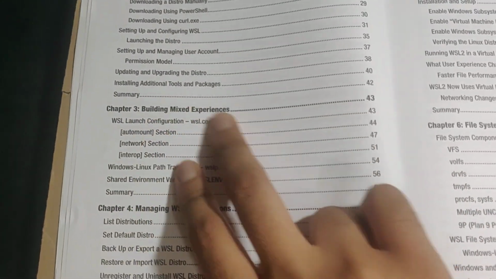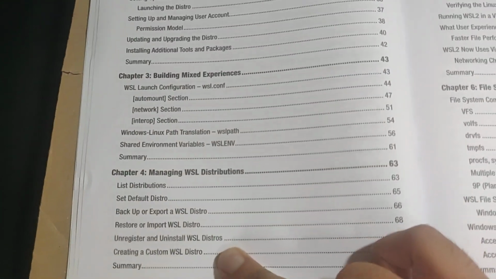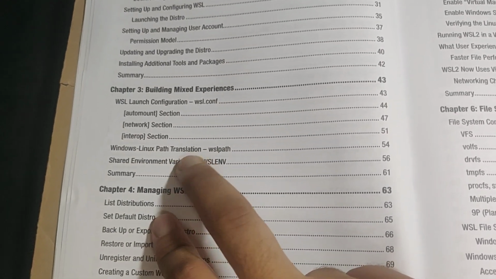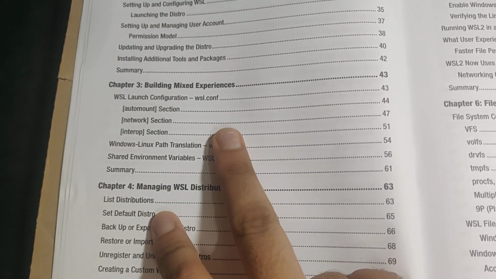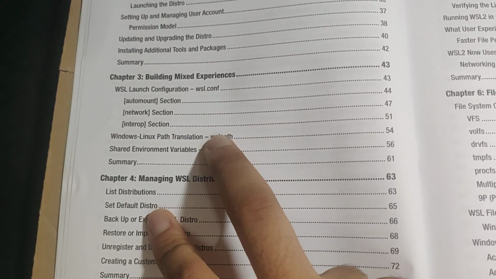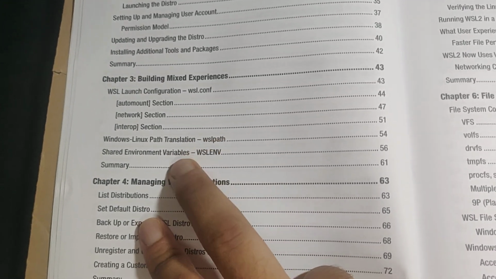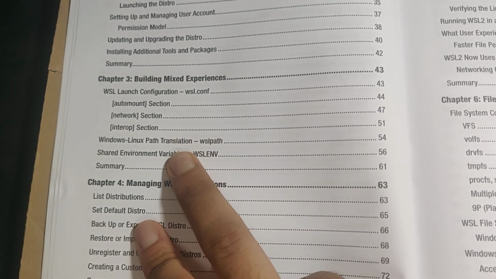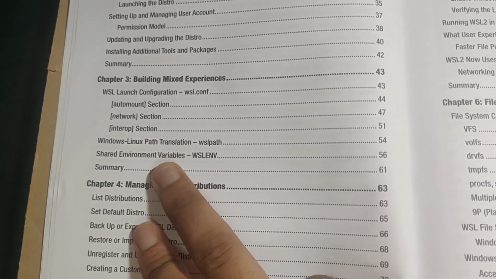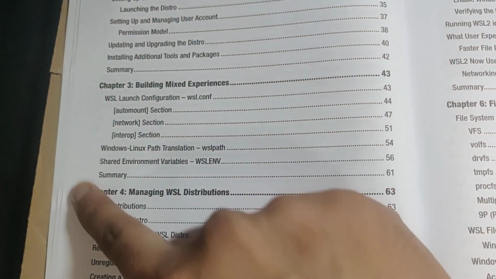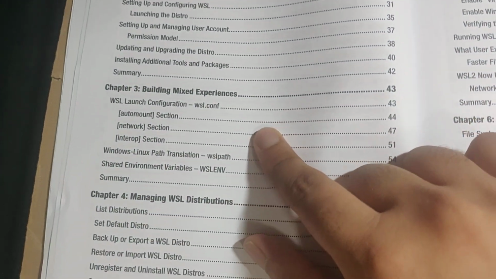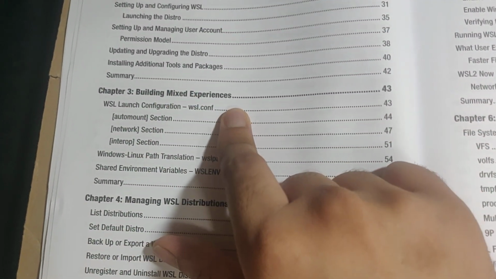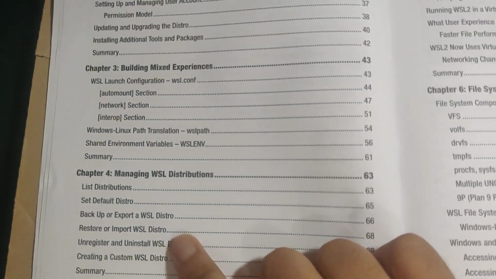Third one is building mixed experiences, basically how to use WSL from Windows, and how to build experiences of Windows, like running a bash shell from Windows or running a PowerShell from bash shell, running on a Windows machine. So this is the real magic of Windows Subsystem for Linux, which is building mixed experiences. So I've covered that here.